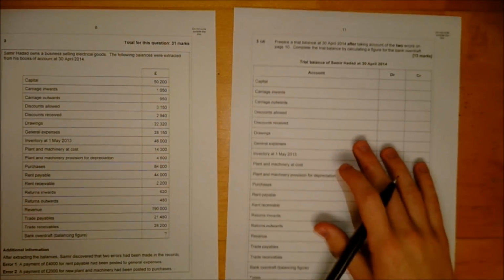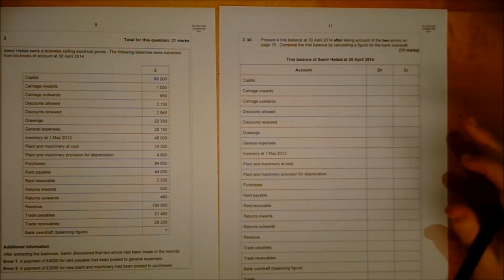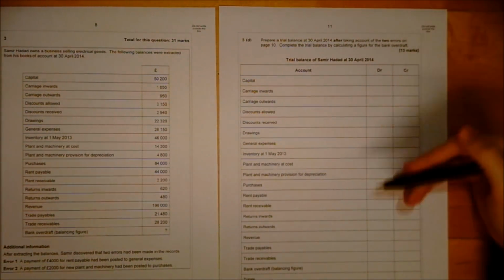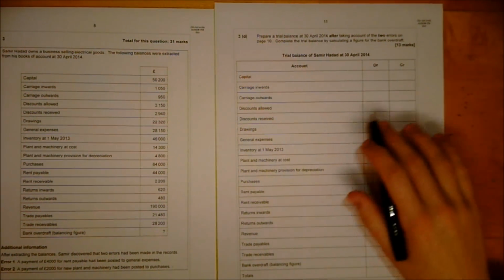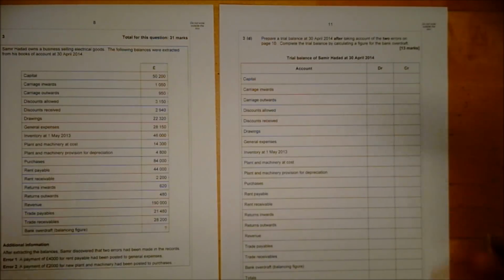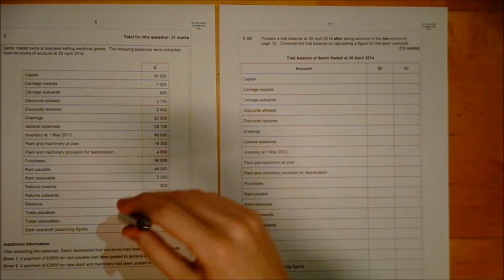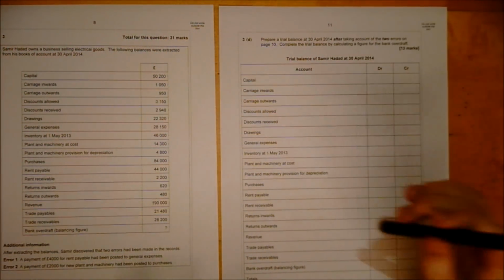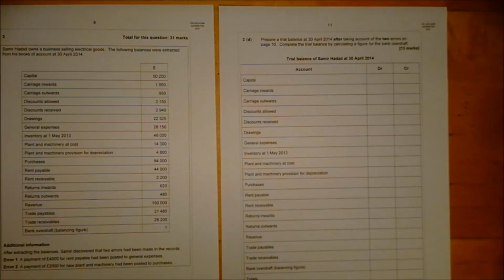I don't want that. So basically what they've given me now is a trial balance, and they want me to put what side each of the brought downs will be on. So this is where you really need to understand your basic T account: assets and expenses on the debit, incomes, liabilities, and capital on the credit. You really need to understand that.